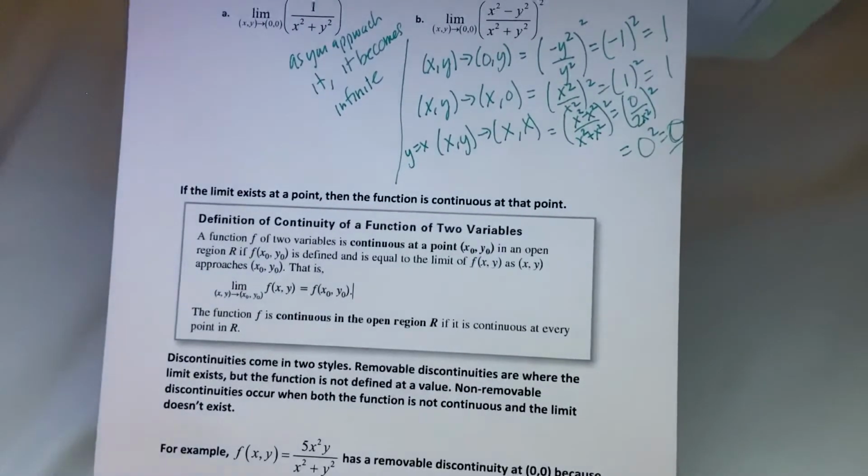If the limit exists at a point, then the function is continuous at that point. For a general definition of continuity, we can say a function of two variables is continuous in an open region, if f of x is defined and is equal to the limit. So as long as the limit is the same as the function value, then it is continuous.